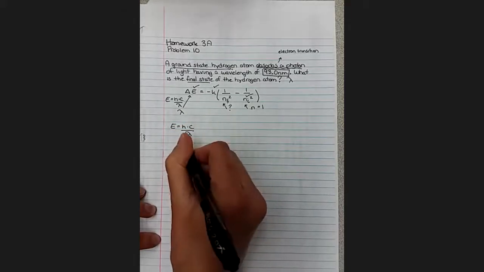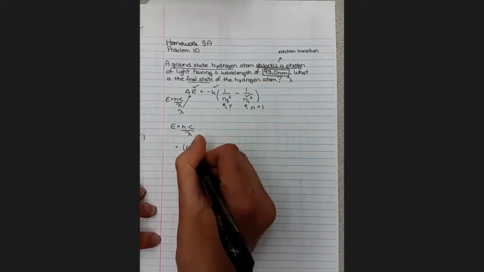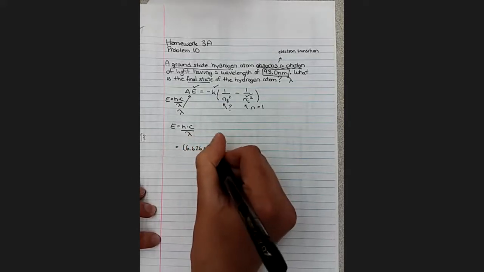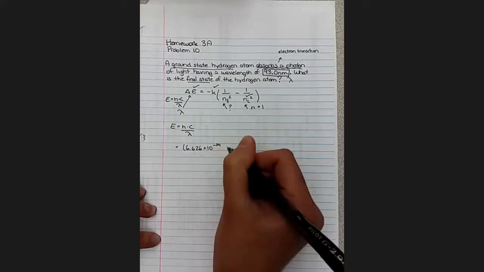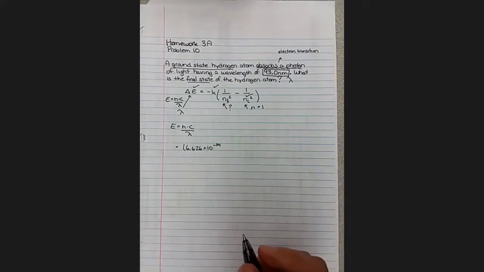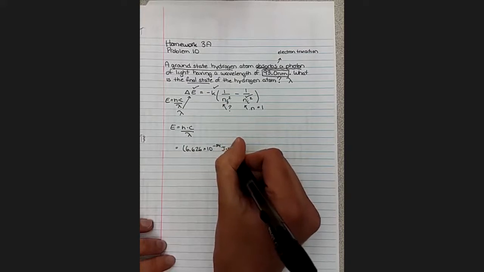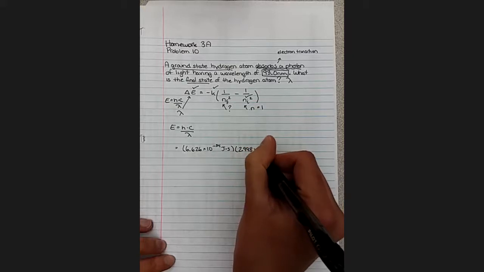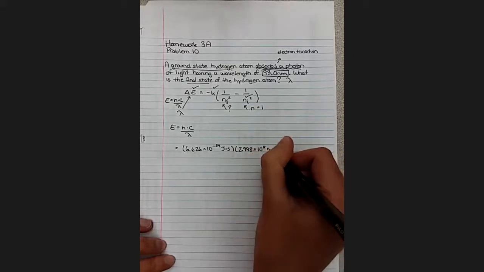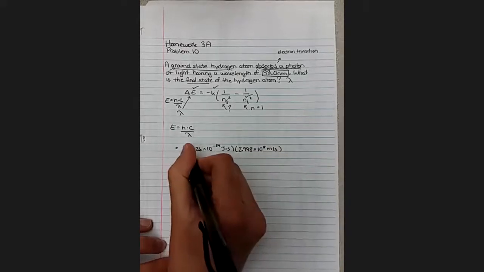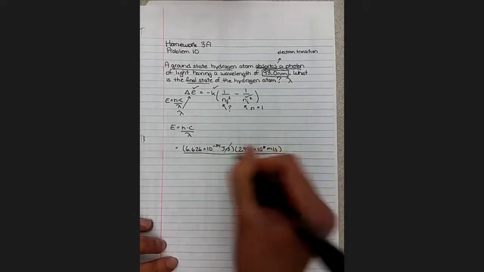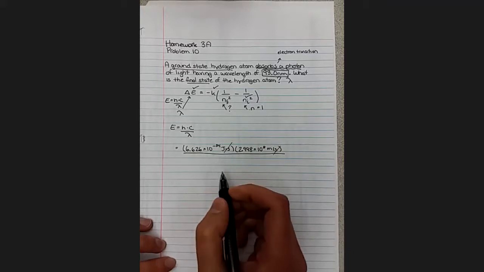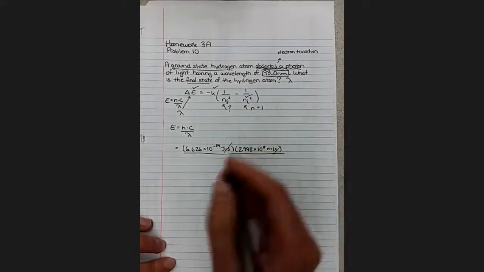So h is Planck's constant, 6.626 times 10 to the negative 34th. And I believe that is joules times seconds. Yes, joules times seconds. And then c is the speed of light, 2.998 times 10 to the 8th meters per second. So those seconds cancel. And then my wavelength goes on the bottom. And remember that it needs to be in meters, not in nanometers.